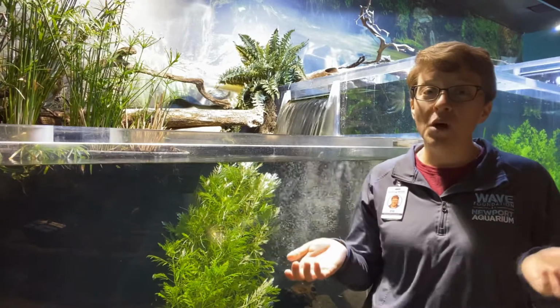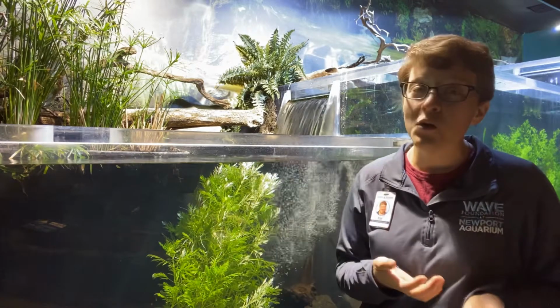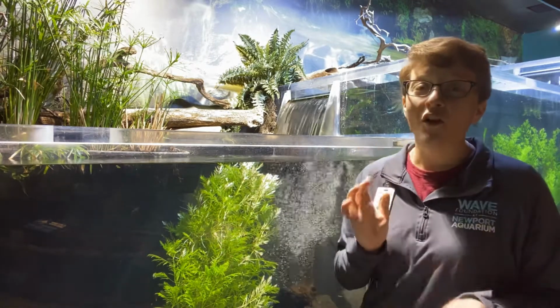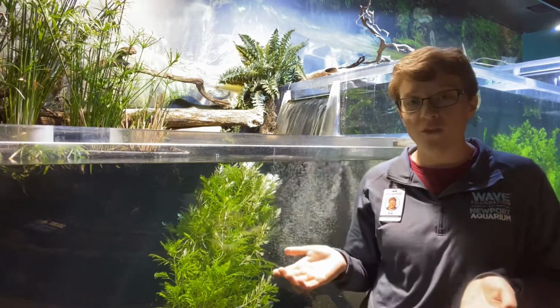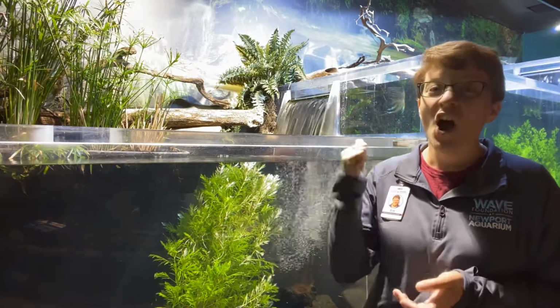So I encourage you all to go find a waterfall, go find a water feature, enjoy it, and also recognize the incredible benefits that ecosystem is gaining from that flowing water.